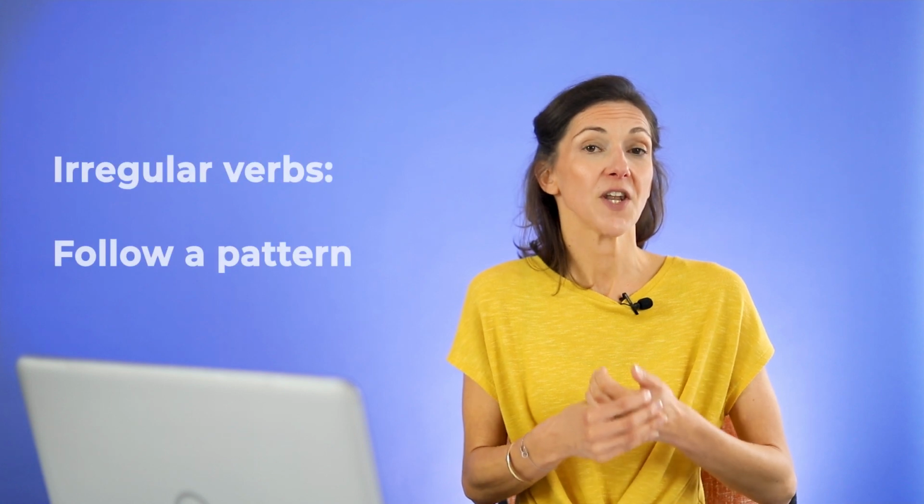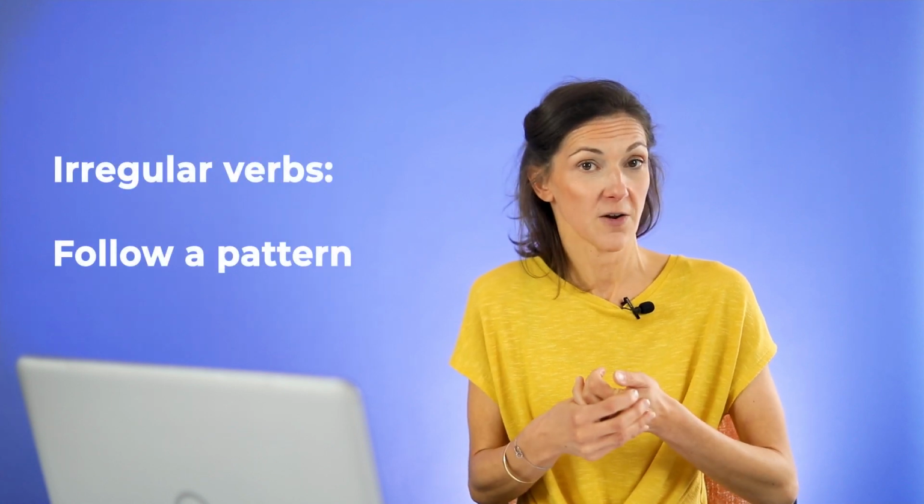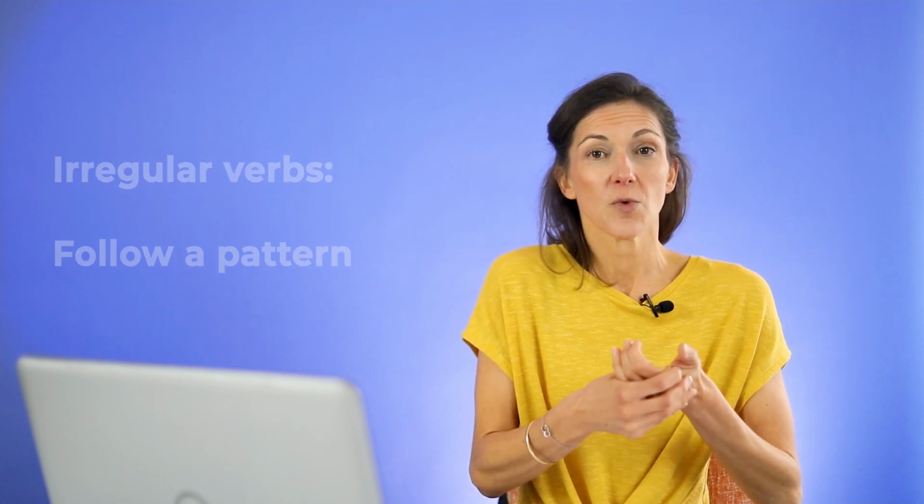Salut! In this lesson, we will carry on studying le présent and we'll have a look at more irregular verbs. Once again, they are irregular, but there is a logic to it. Even irregular verbs follow a pattern. They will always repeat the rule.